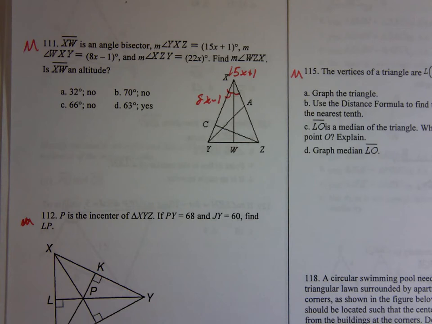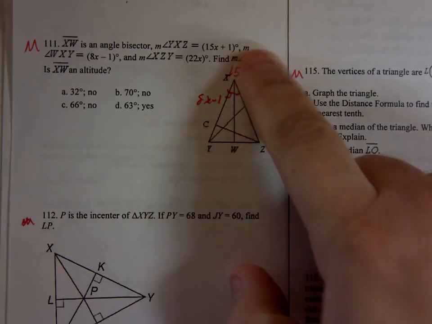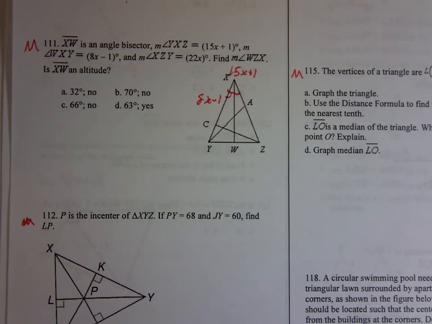You're waiting for somebody else to do the work for you. Don't do that. Work harder. Think for yourself. How are those two angles related to each other? That big angle and this angle right here. I'm hearing one is half the size of the other. You guys agree, disagree? Okay. What do you think?